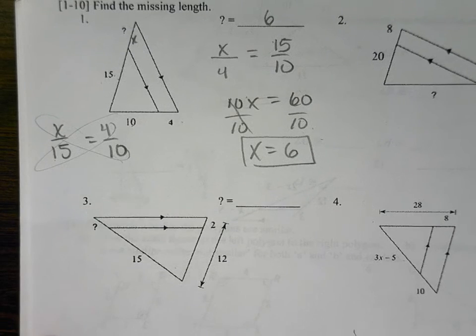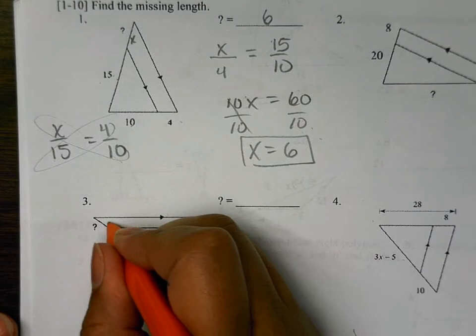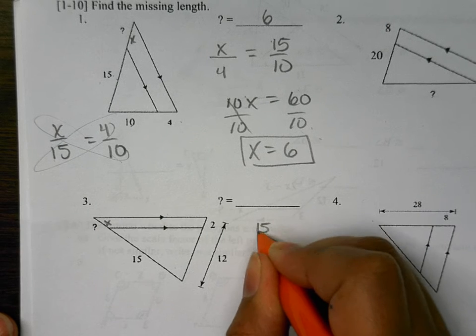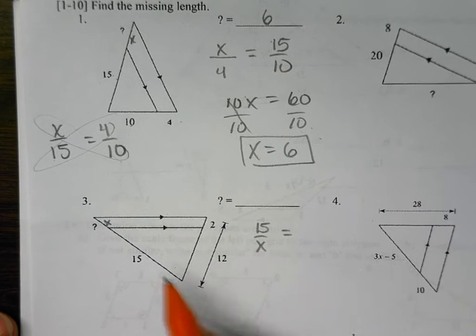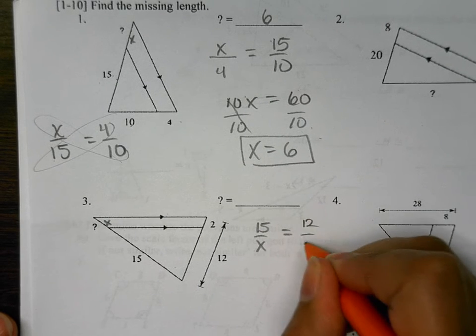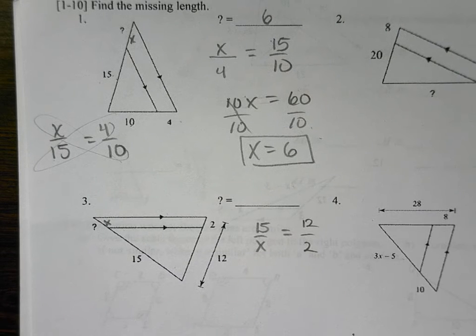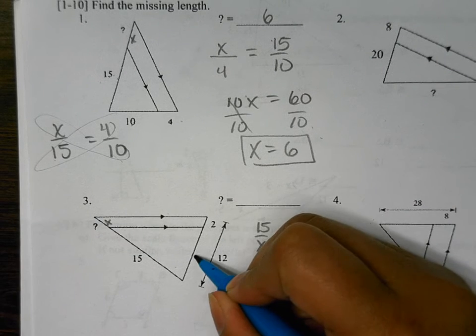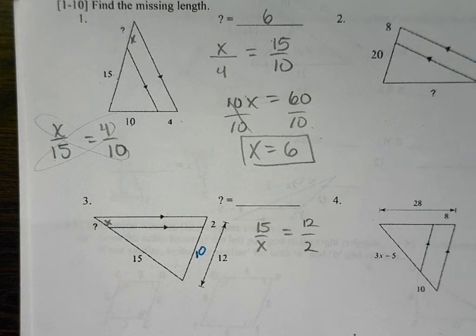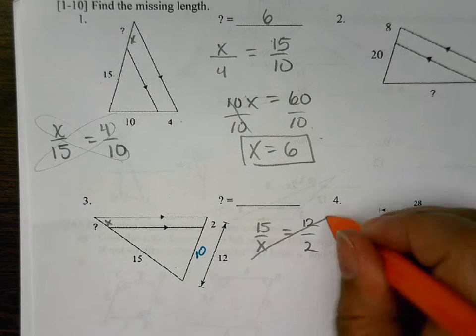Tell me if this is correct. I'm going to call this X. 15 over X equals 12 over 2. Yes or no? No. That is wrong. Where are you getting that from? 12 minus 2, 12 take away 2. This is 10. Do you guys see that? So do you have one extra step on this one? Yes, so please don't make that mistake.